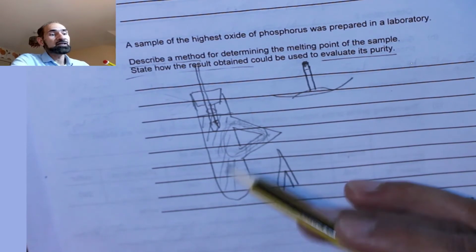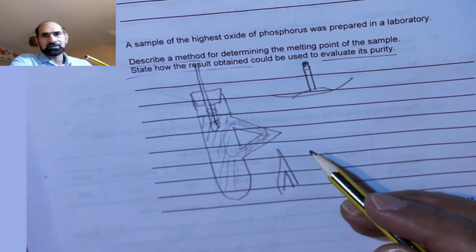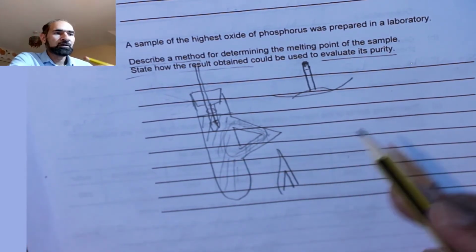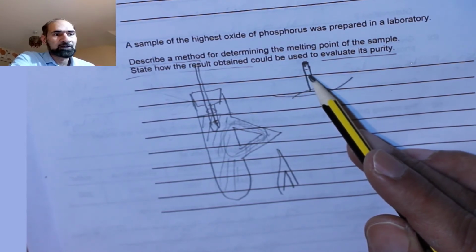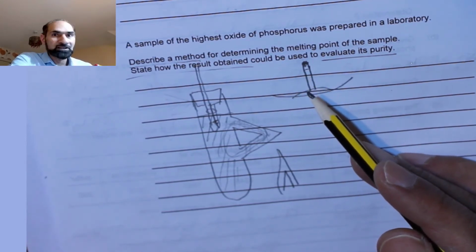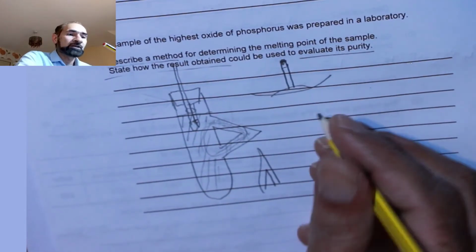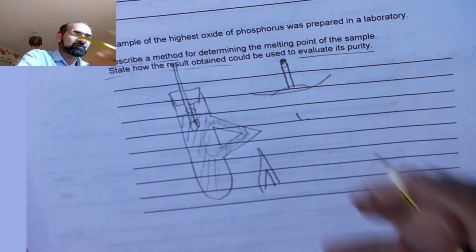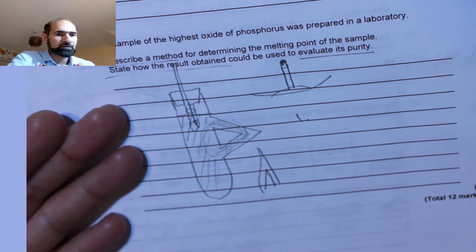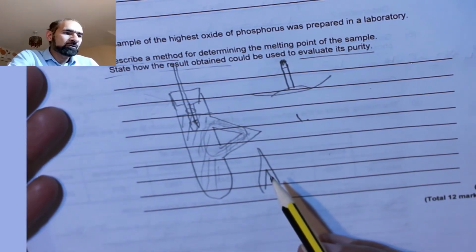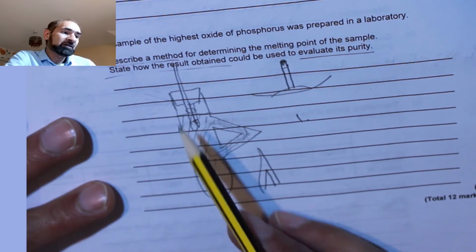Now obviously this is the older version. Nowadays you can get melting point apparatus, where you put the powder into the capillary and then just put it into the apparatus. So you can use either, and you can mention either. Obviously you don't need to draw this diagram, that takes a lot of time. They're not asking you to draw a diagram. You can if you want to, but let's describe it.